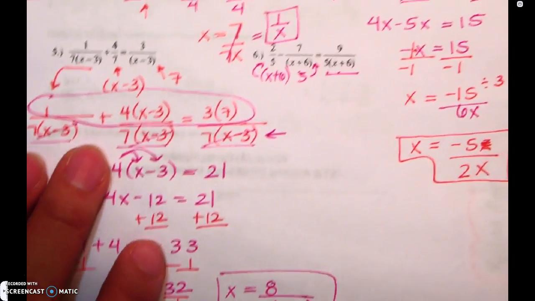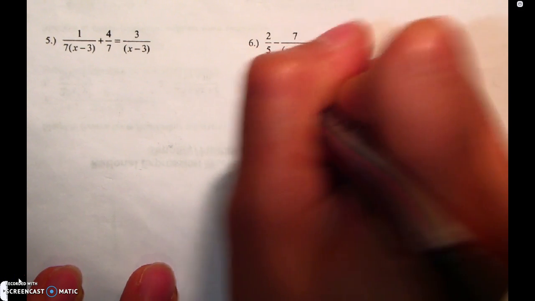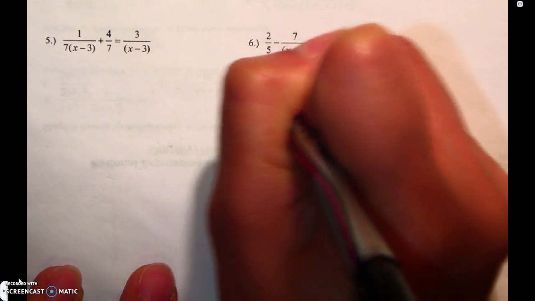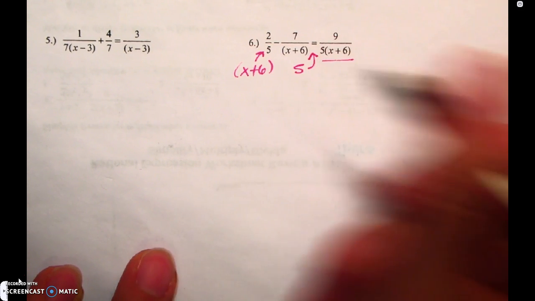It's getting kind of crowded in there, so let me get a sheet of paper really quickly. I just got a different packet because I ran out of space. So we're going to multiply this times x plus 6, this times 5, and you leave this the same.